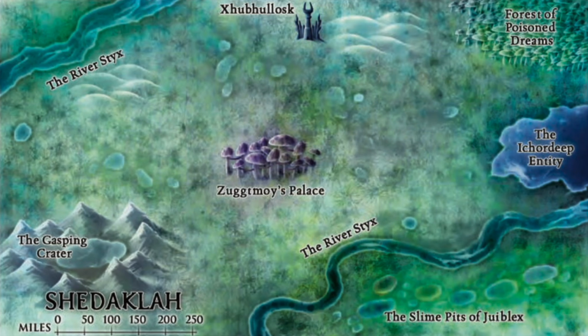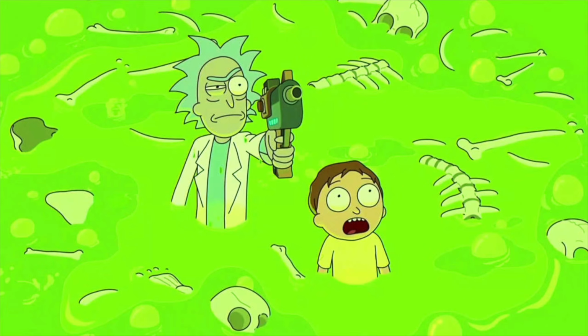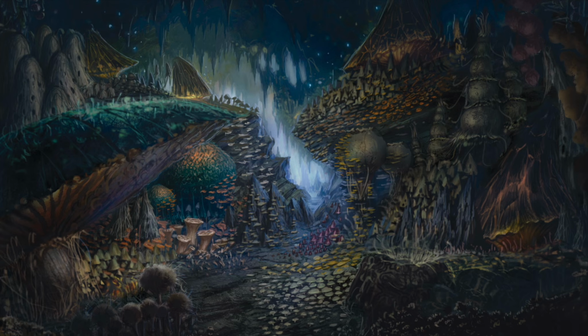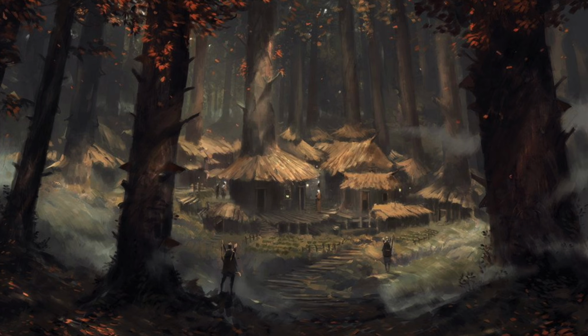The Ichordeep entity is a slowly expanding, syrupy expanse of algae that's currently hundreds of miles wide. The slime pits of Juiblex are 5 bubbling, slime-filled chasms that lead deep into the heart of Juiblex's domain. There is one safe, or safe-ish, settlement in this layer. It's called Jabhalask, a ragtag settlement created by about 400 mortal survivors who are helped by a group of seemingly rogue myconids.